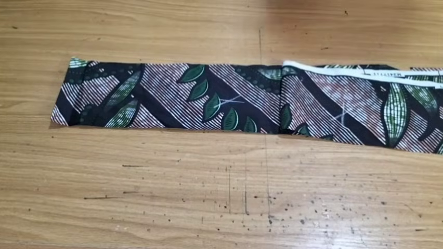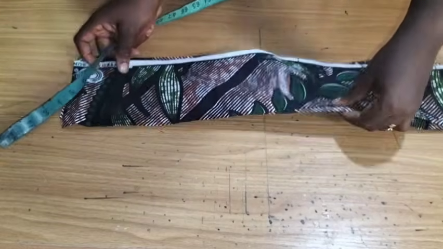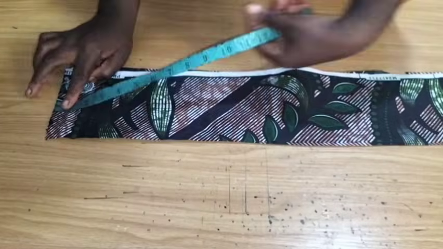Here I am going to sew my belt first. So my belt width is 5 inches and the belt length is 30 inches.